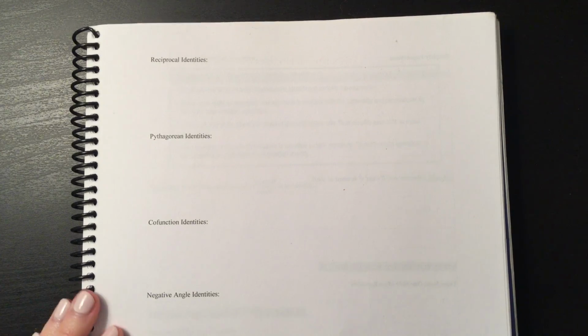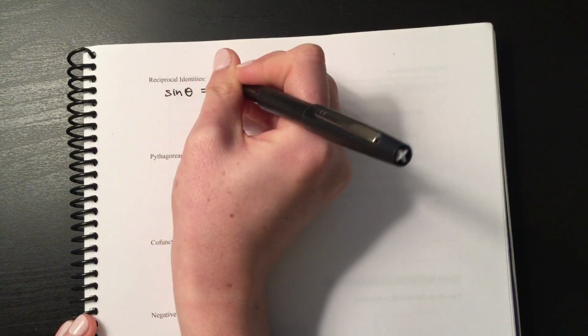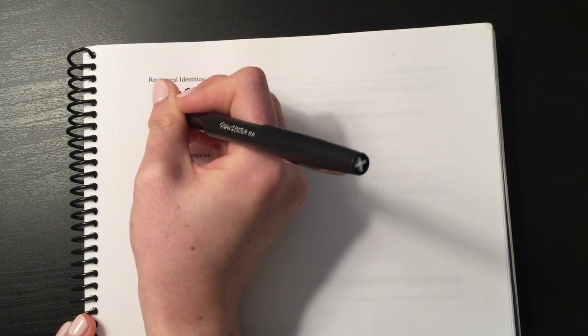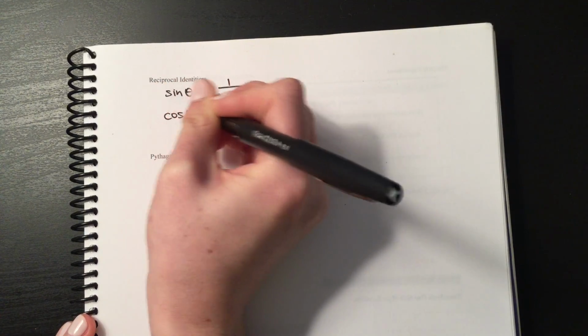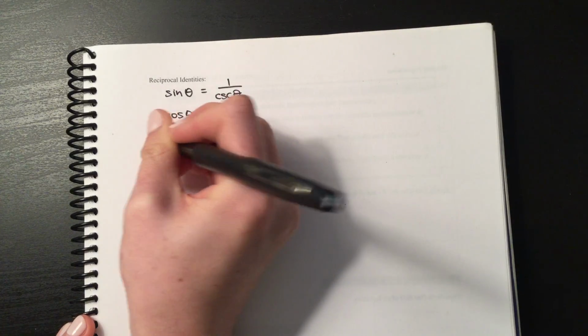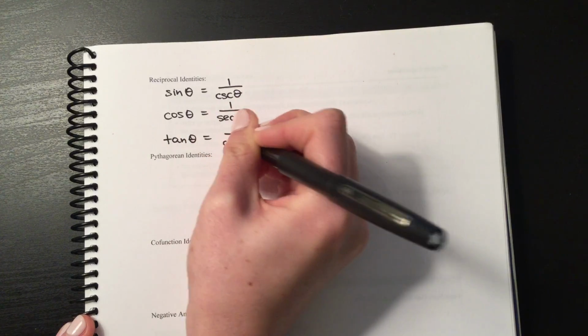Next, we have the reciprocal identities. These ones you guys should know. It shows that cosecant, secant, and cotangent are just the reciprocals of sine, cosine, and tangent. So we've been doing that for a while. All right, so this says that sine is the reciprocal of cosecant, cosine is the reciprocal of secant, tangent is the reciprocal of cotangent.